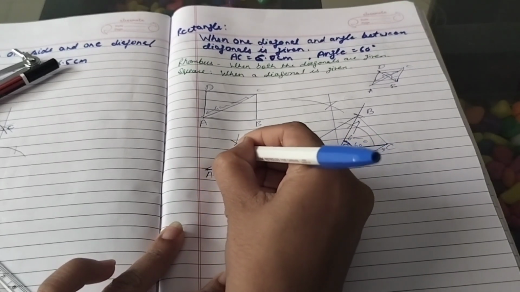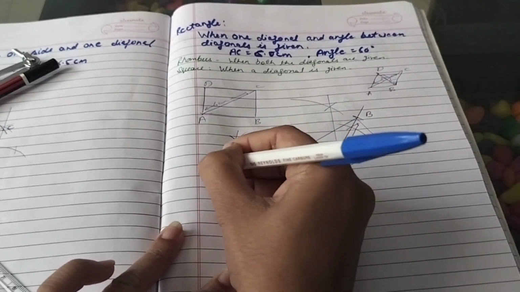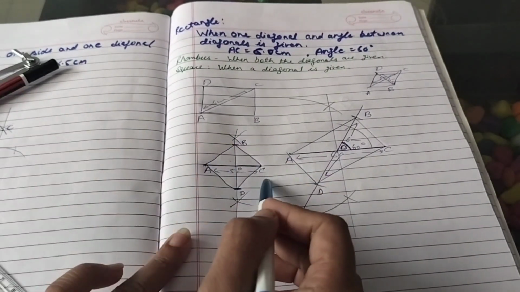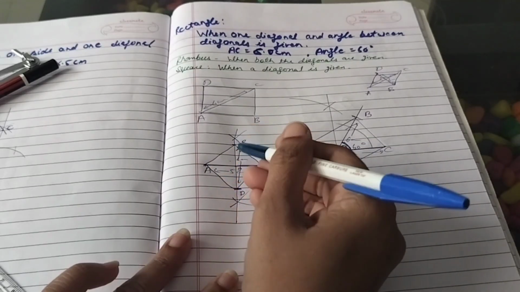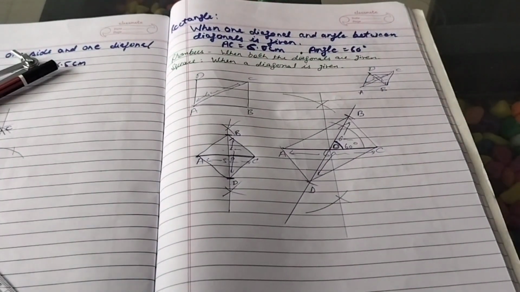So we will join your AB, BC, CD and AD, and this will be the required rhombus, in which AC is 5 and BD is your 6 centimeter, 3 centimeter above O and 3 centimeter below O. This is how we can construct it.